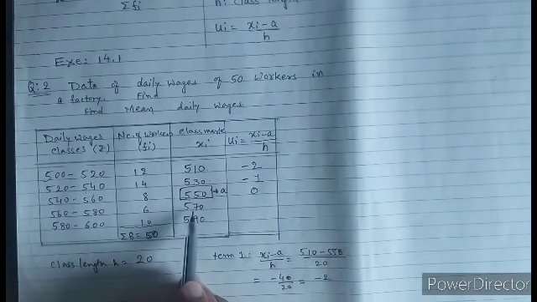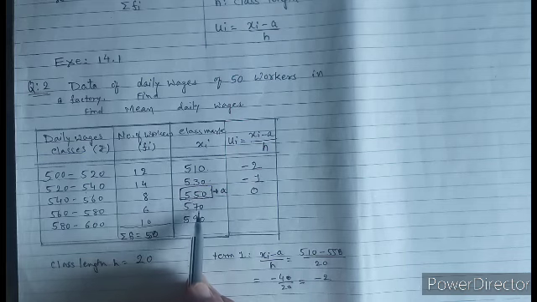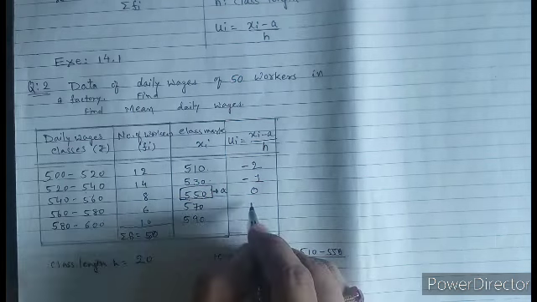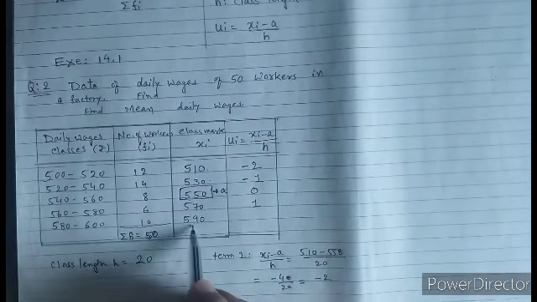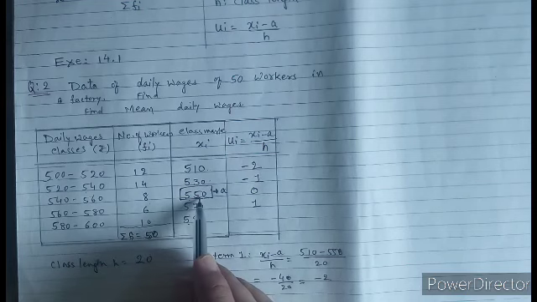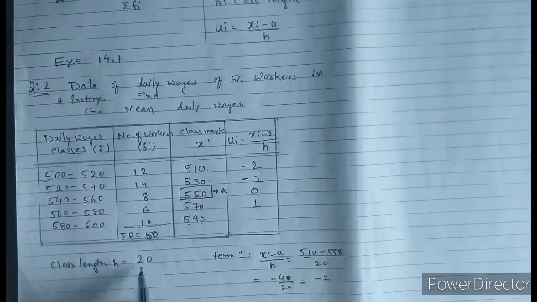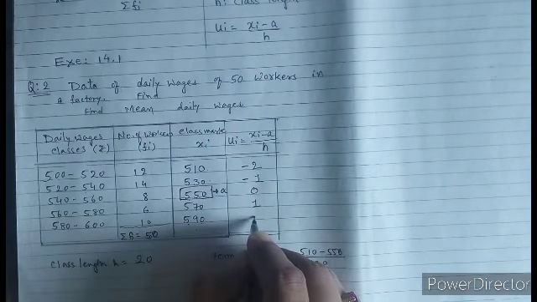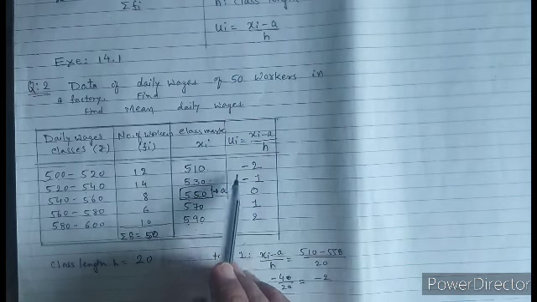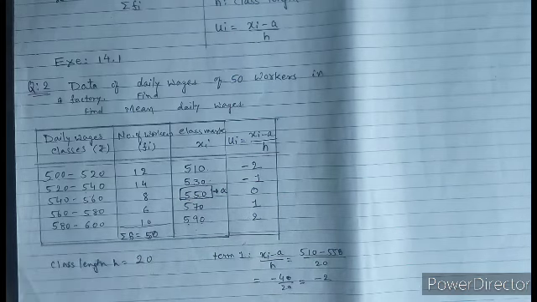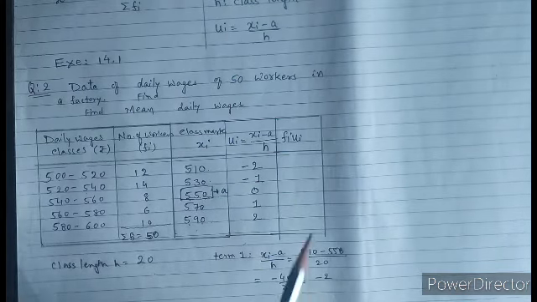Next, xi is 570, a is 550, 570 minus 550 is 20, 20 divided by 20 equals 1. So here ui equals 1. For the next term, 590 minus 550 equals 40 divided by h, 20, therefore it will be 2. So these are the values of ui: minus 2, minus 1, 0, 1 and 2. Now further we have to find fi ui, that is the product of fi and ui.